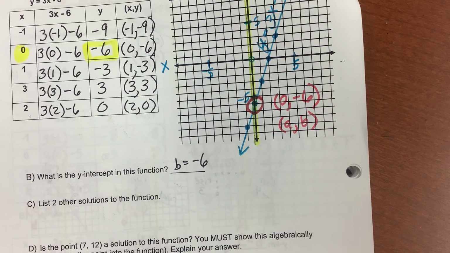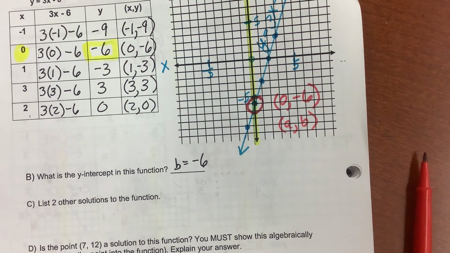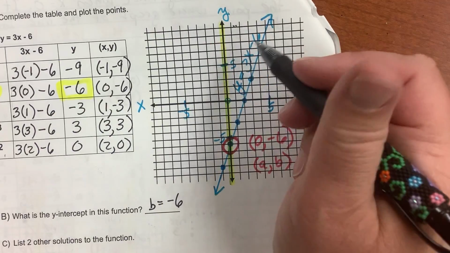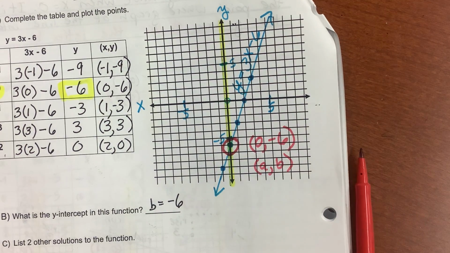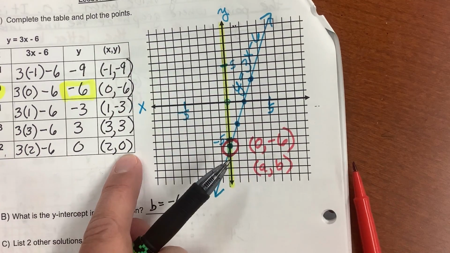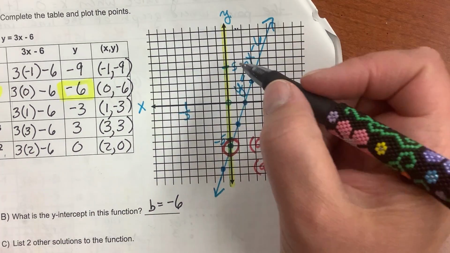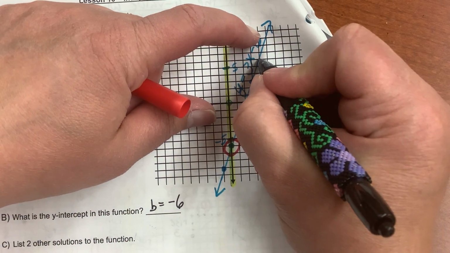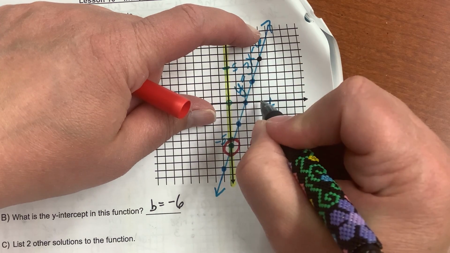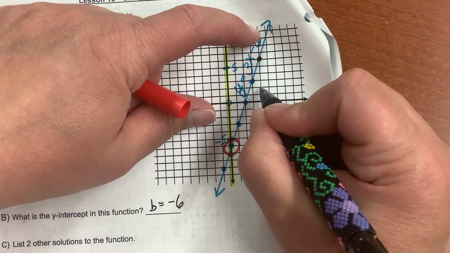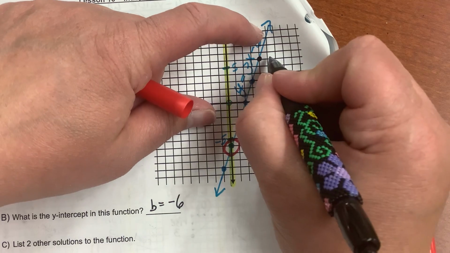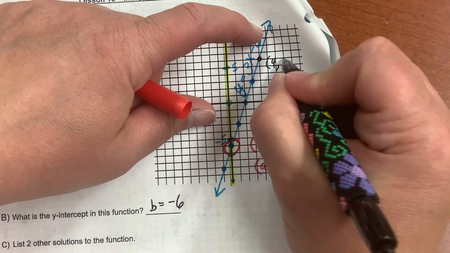List 2 other solutions to this function. Well, any point on this line is a solution to the function. So I could pick any of these points, or I could look on the line and say, hey, here's a point right here at 4, 6.